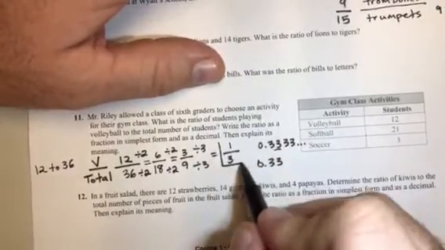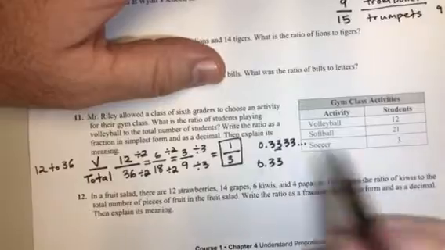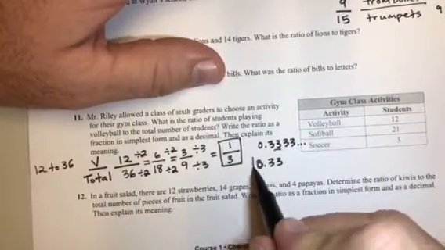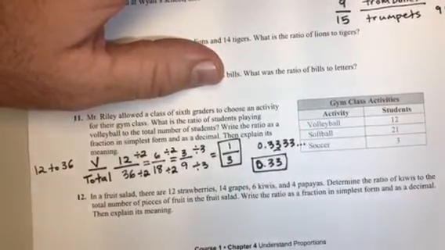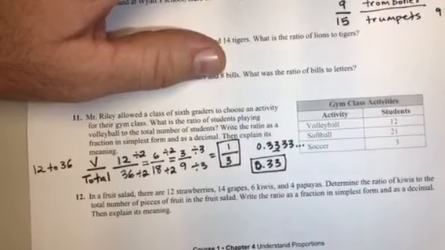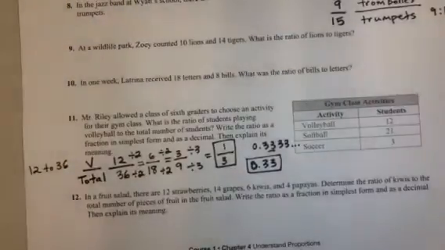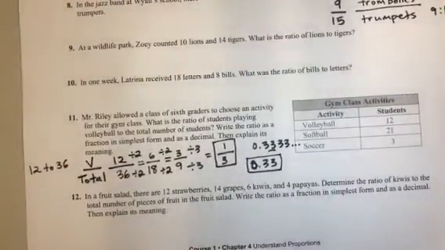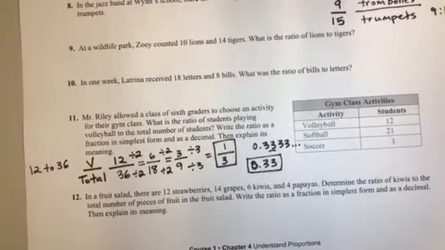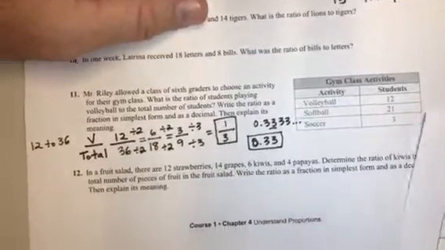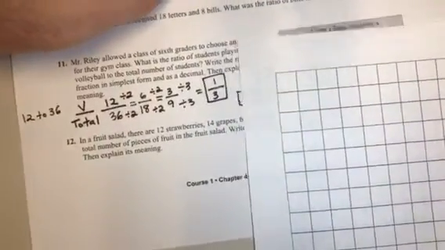So we would have our ratio in simplest form. 0.33 would be our decimal. All we would need to do now is write the explanation. Let's assume the student doesn't know that 1/3 is equal to 0.333. They've got to do some division to figure that out. And so we've worked on this at the beginning of the year.